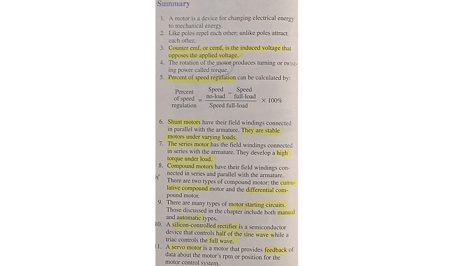Summary for the chapter. A motor is a device for changing electrical energy to mechanical energy. Like poles repel each other, unlike poles attract each other. Counter EMF, or CEMF, is the induced voltage that opposes the applied voltage. The rotation of the motor produces turning or twisting power called torque.